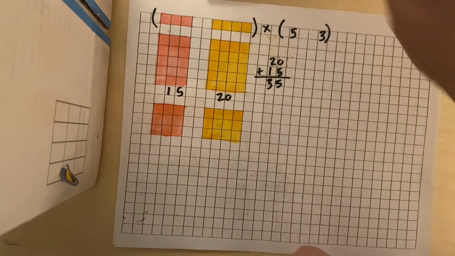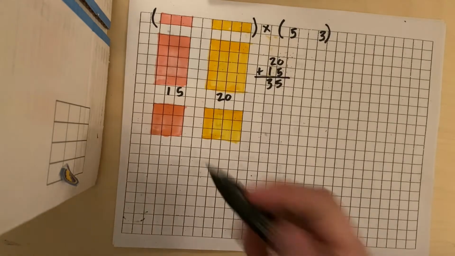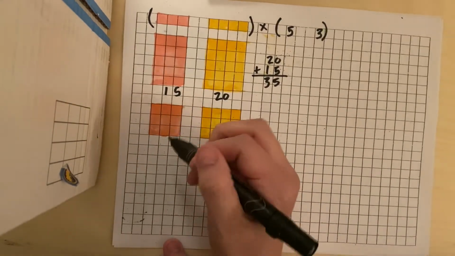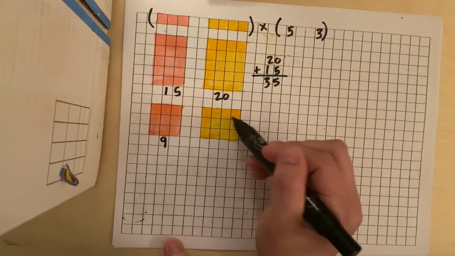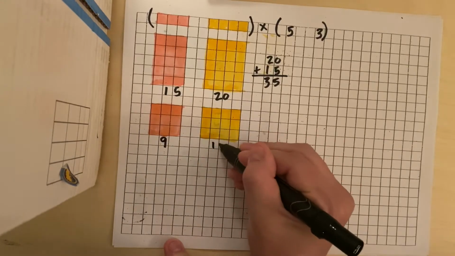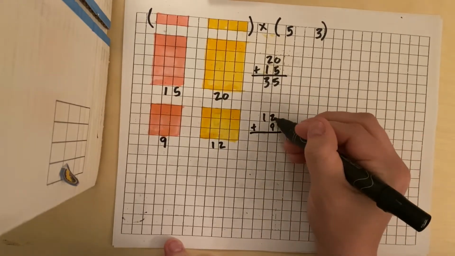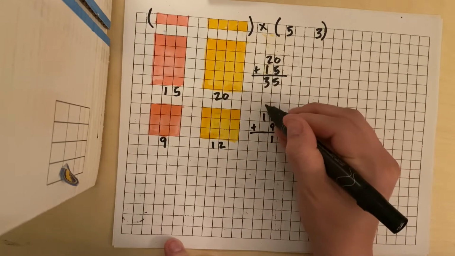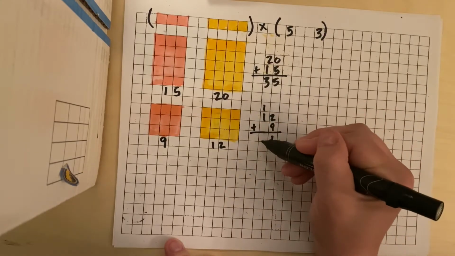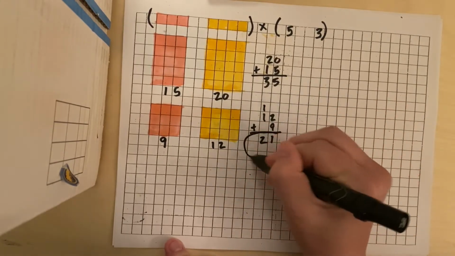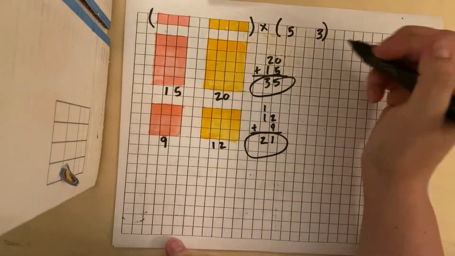All right, let's figure out how much these are. So 3, 6, 9, 4, 8, 12. So 12 plus 9. 2 plus 9 is 11. Exchange. 1 plus 1 is 2. So we have 21 and 35.